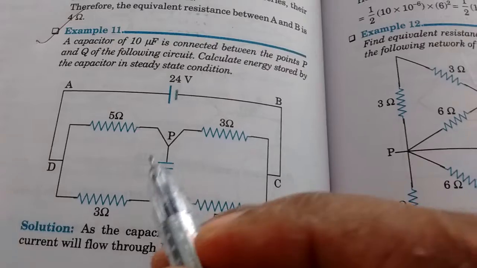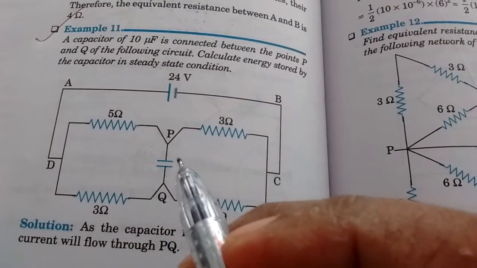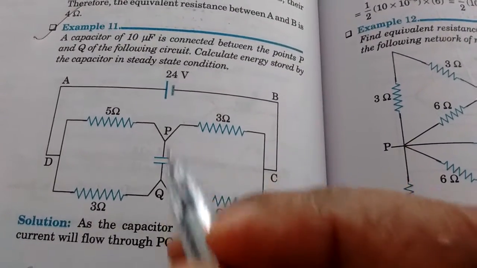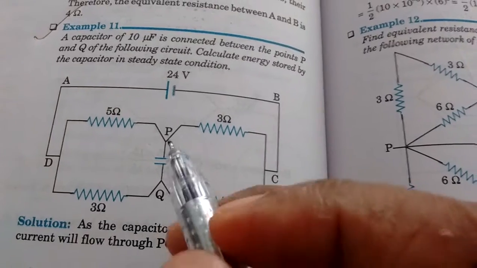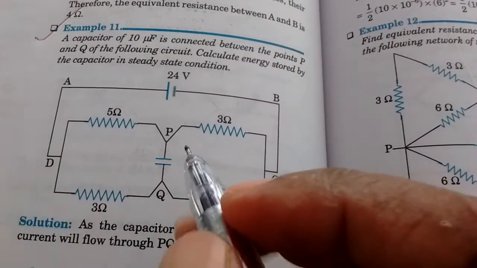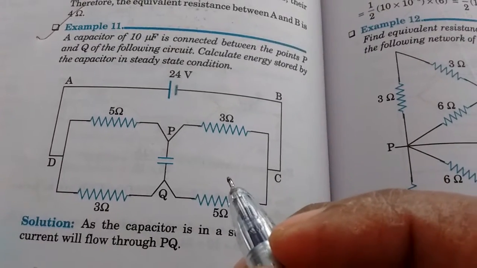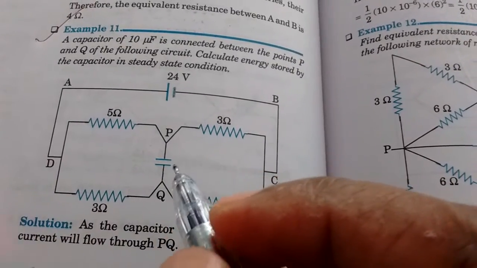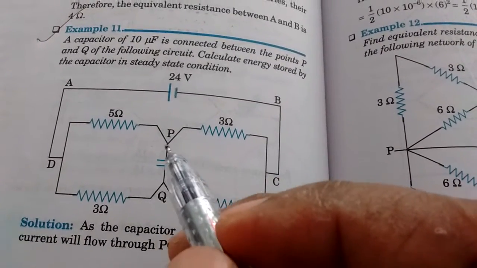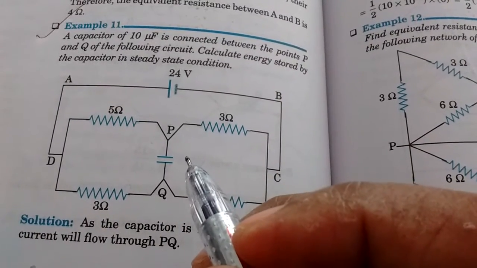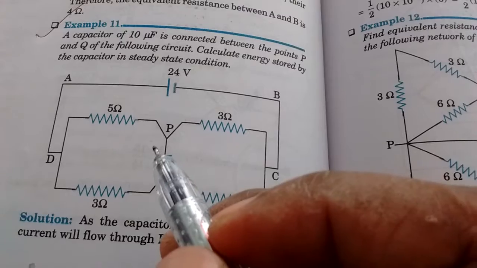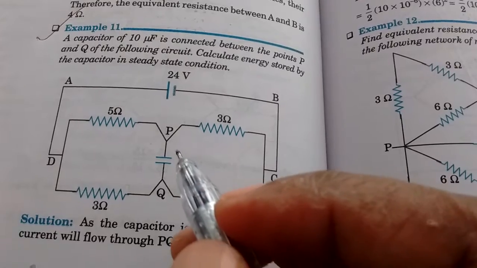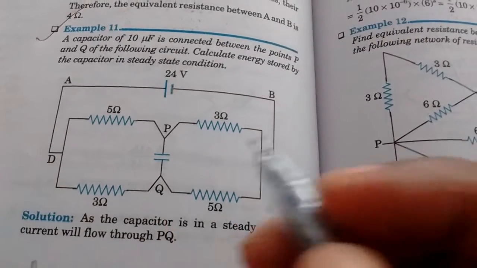Once the capacitor gets charged, it becomes open circuited. So it is open, meaning no current is flowing between P and Q in the steady state. Got my point? Steady state means final state. That means whenever the circuit is working steadily, no substantial changes are observed in the circuit. In that condition, the capacitor will allow no current through it. It will act simply as an open circuit. So since we are dealing with steady state conditions, we can simply replace this capacitor with an open circuit.